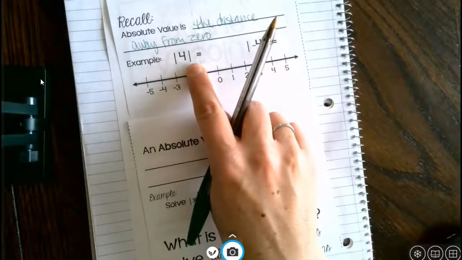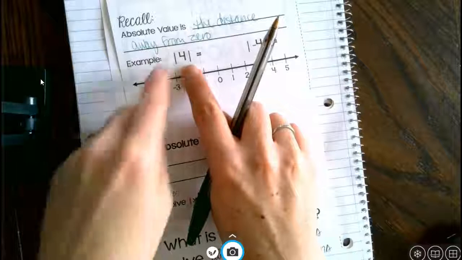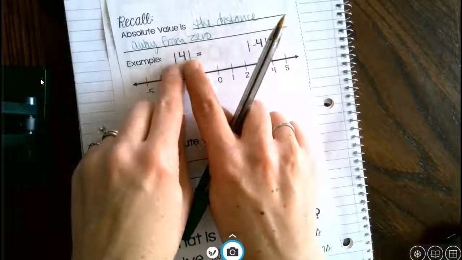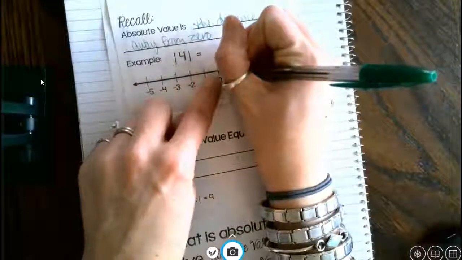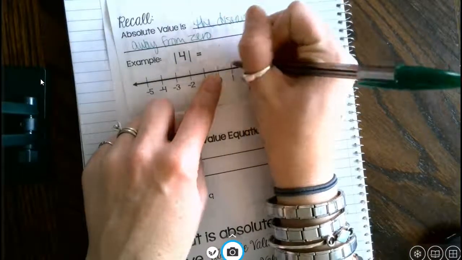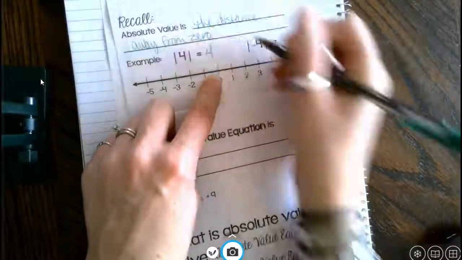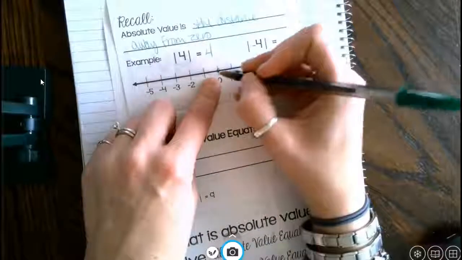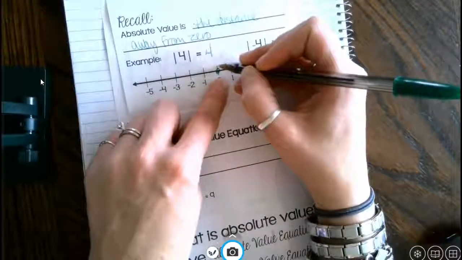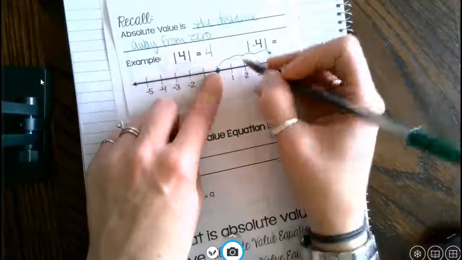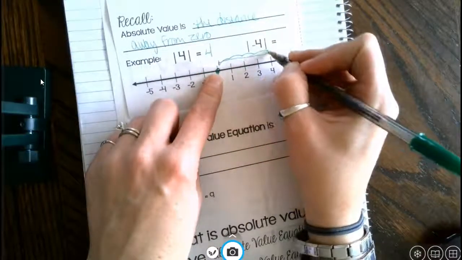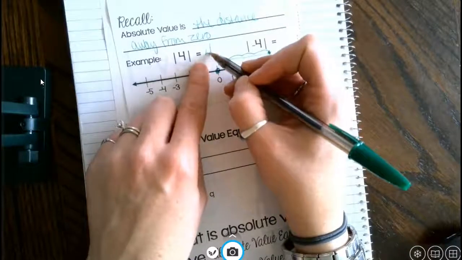I can see that 4 is inside my absolute value sign. That means, how many steps away from 0 is 4? Well, if I start at 0 and jump, that would be 4 steps. You can see here on my number line, I'm always going to start at 0 and make 4 steps to get up to 4. So this distance right here is going to be my answer.